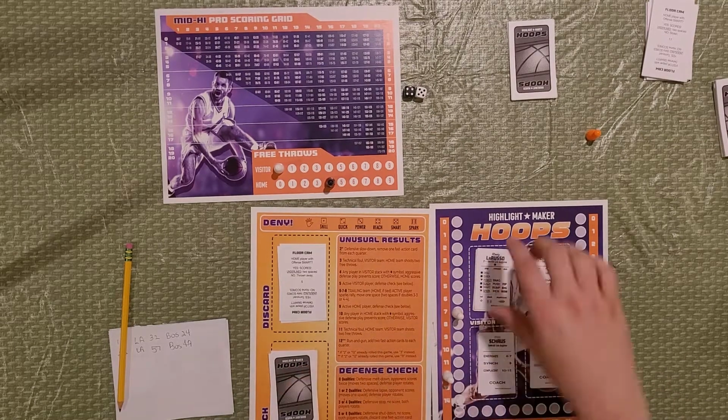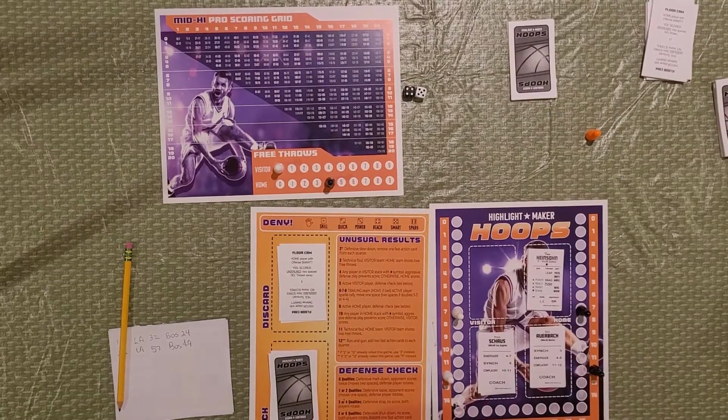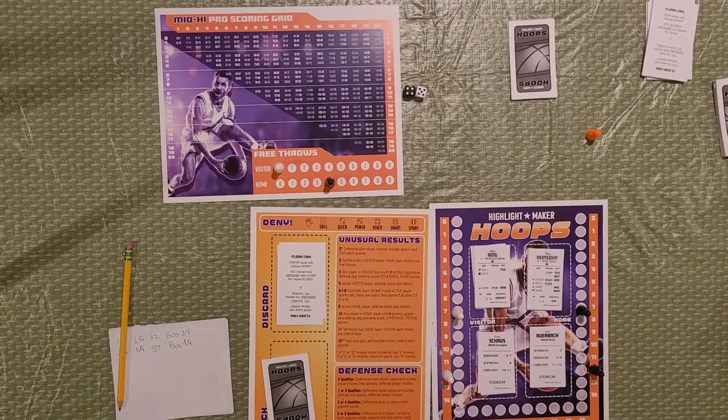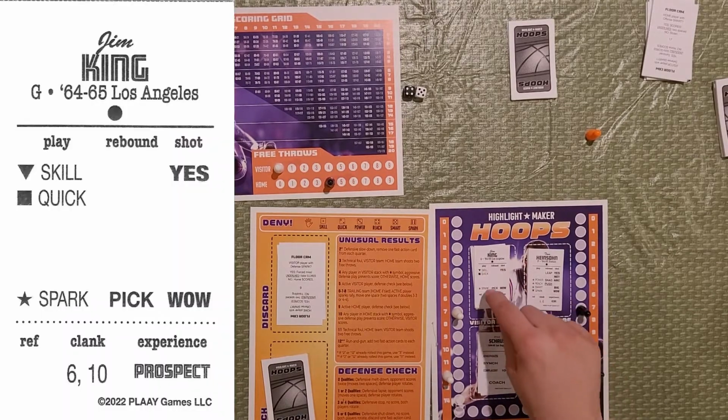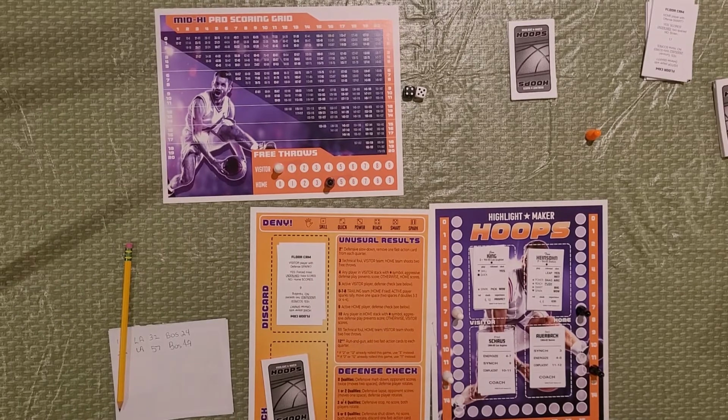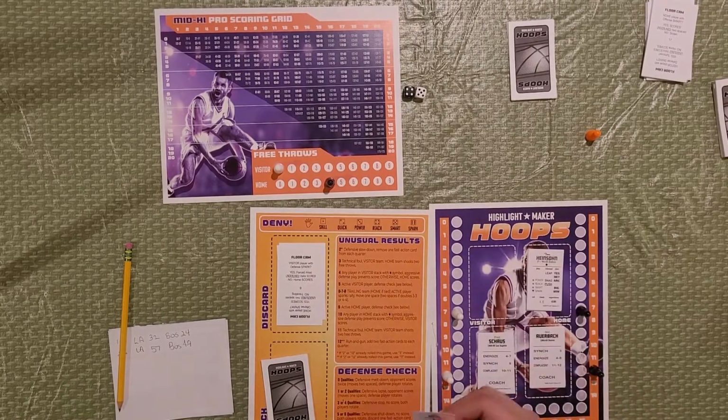I'm going to rotate again. Jim King. Flip. Floor cam, visitor player with defense spark. He does have it. So yes, forced miss. Underlined would actually give them a score as well, but it's not underlined. So we just rotate. Just rotate both cards.